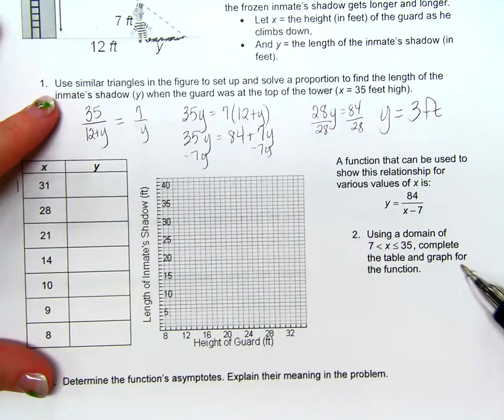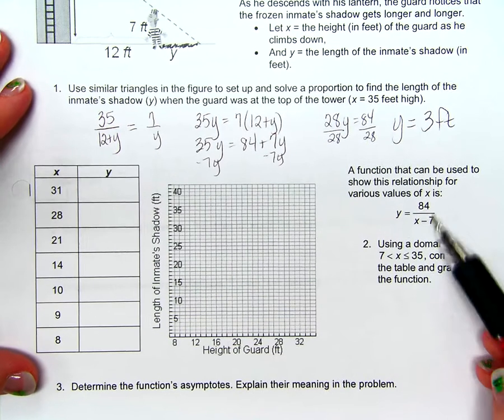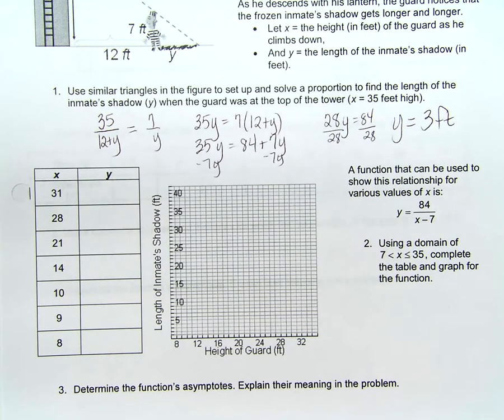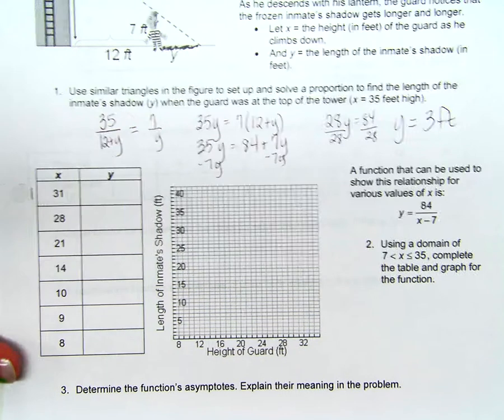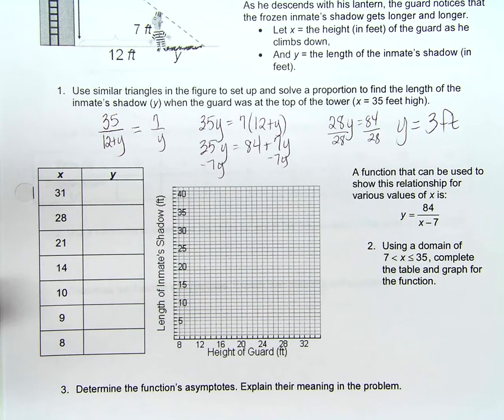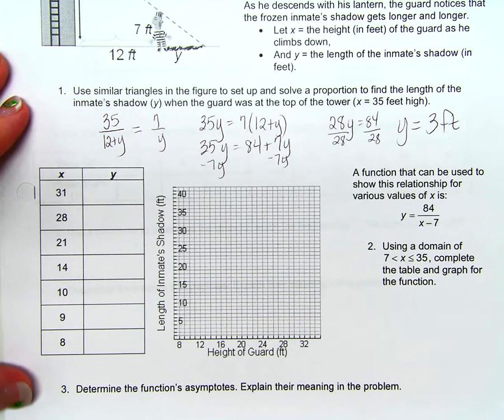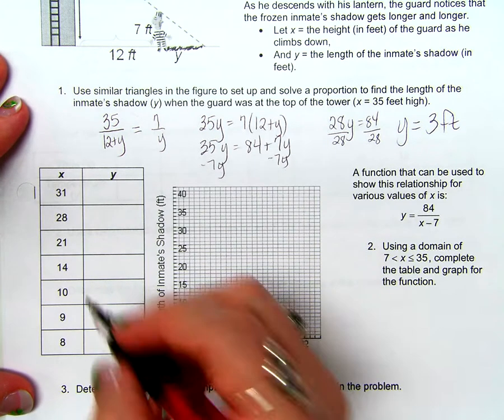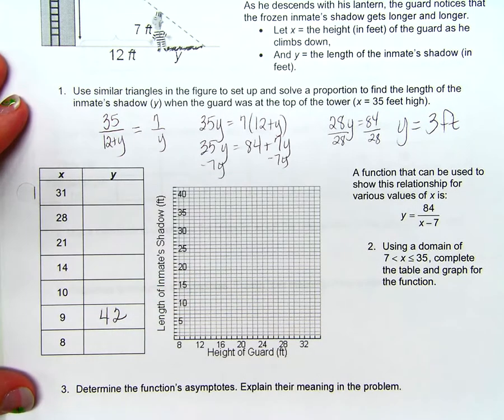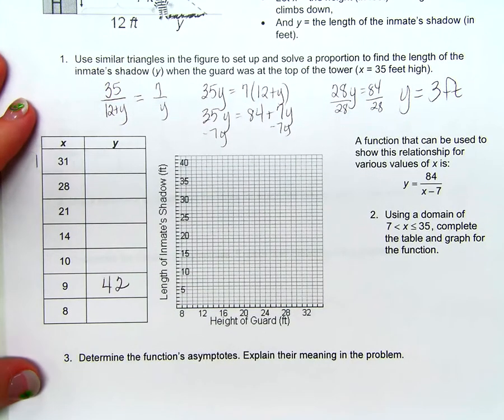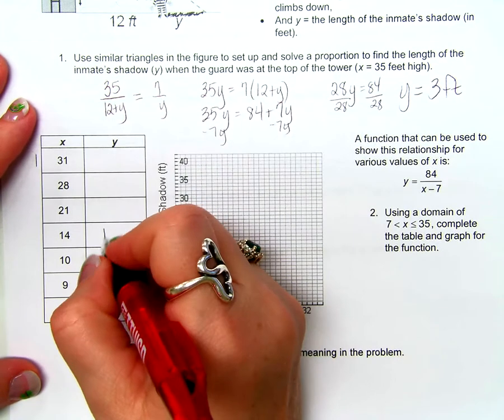Okay. So complete the table and graph for the function. Well, get to work. Let's complete this table like we normally do. So do one and tell me what it is. What you got? 9 is 42. 14 is 12.